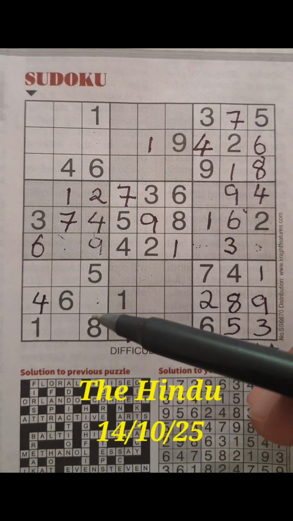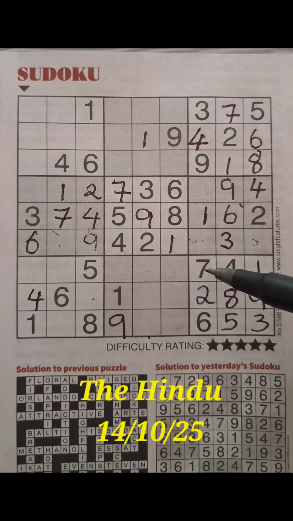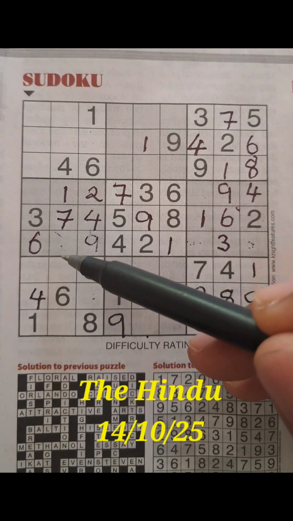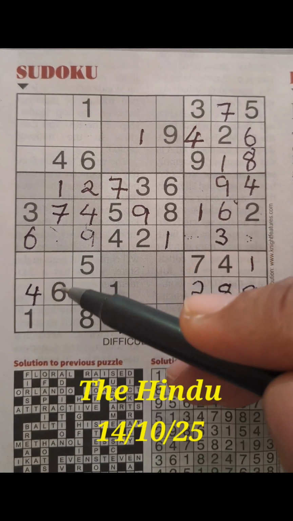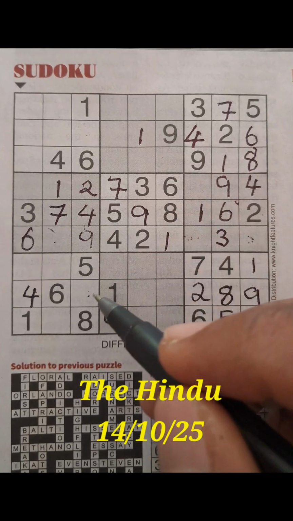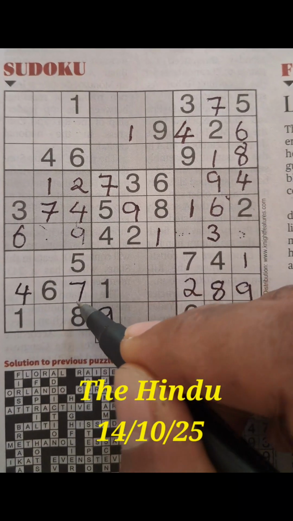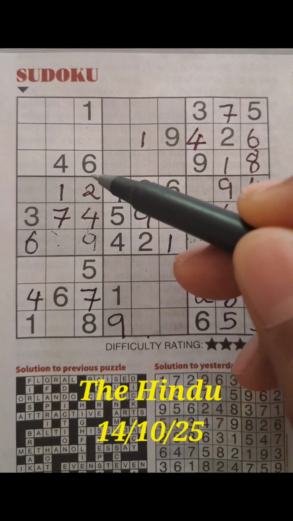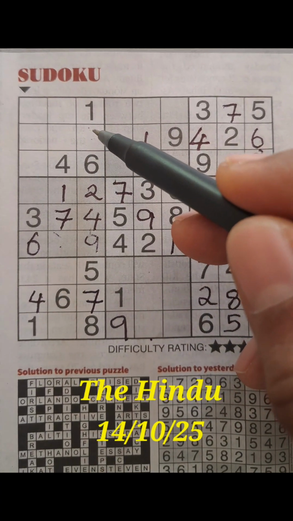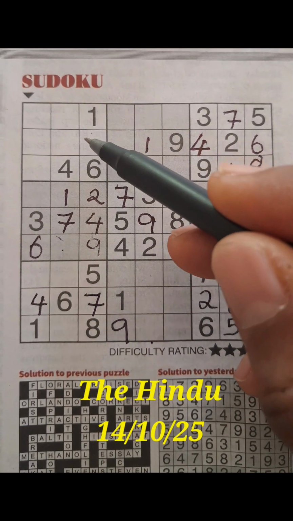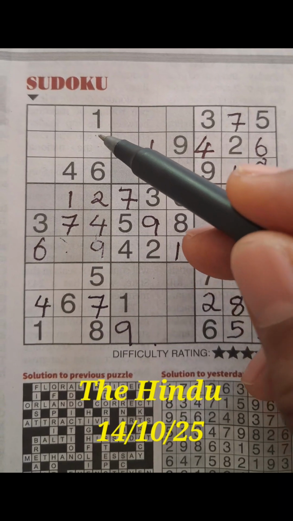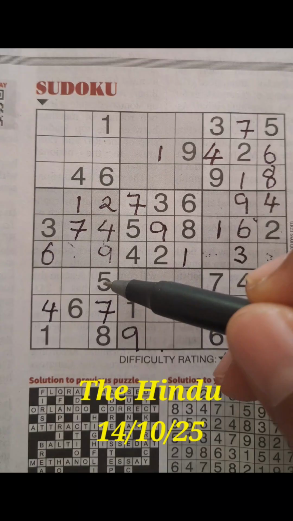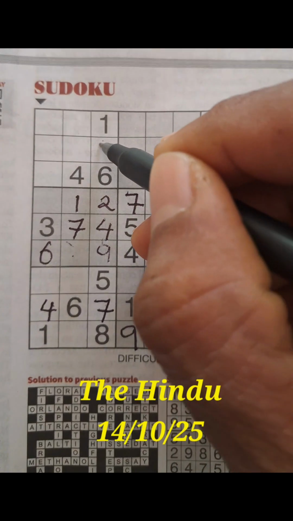Now when we look at this box, we have 7 in this line, so we cannot write 7 over here. We have 7 in this column, so we cannot write 7 anywhere here. So the only left out place for 7 is this. Now if you look at this line, you will find only one box is empty, so we have to identify that number. 1 we have, 2 we have, so we don't have 3. So 3 will find its place over here.